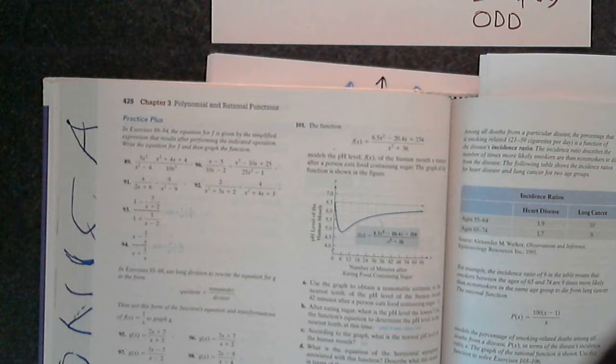It gets the minimum, according to the function, of roughly 4.75, maybe 4.8. And then what happens with the pH level? It drops dramatically in the first 6 minutes, but then it recovers. But it takes a long time to recover to get back to normal.